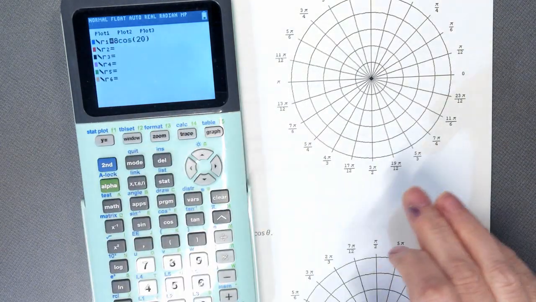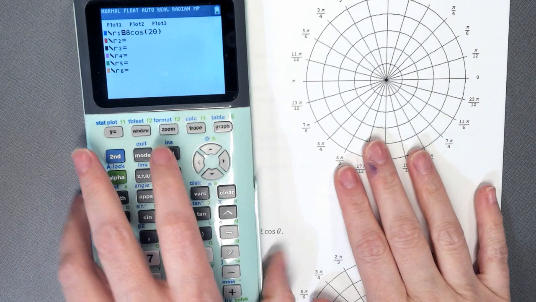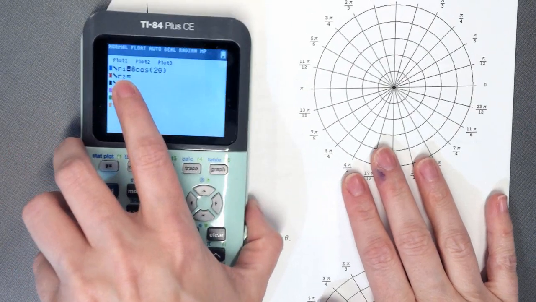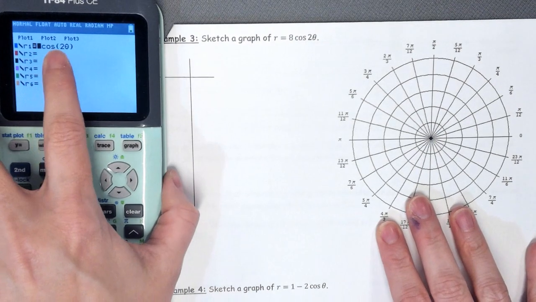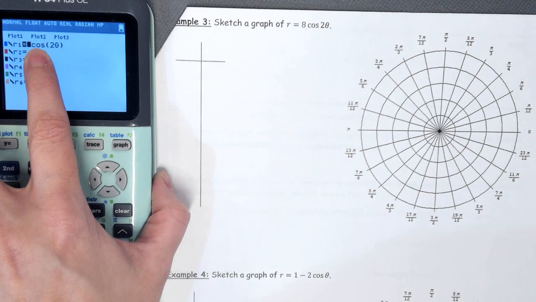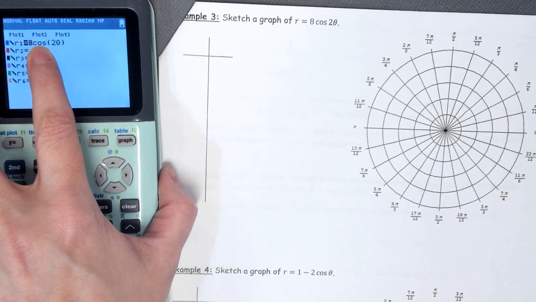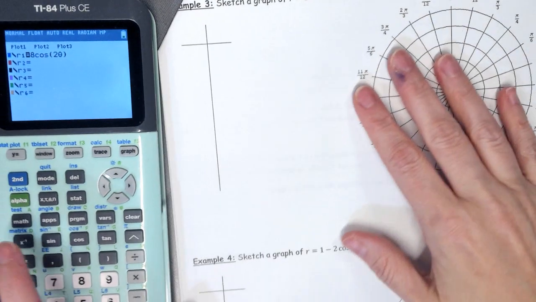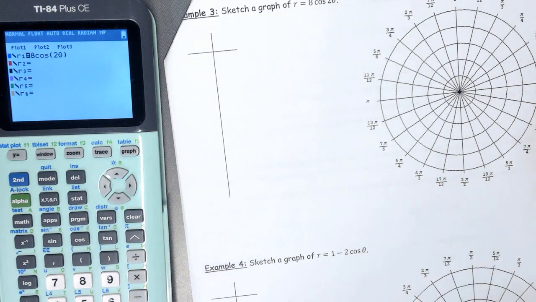And what that does is when you get to y equals, you should see that you have an r value here. So you're going to plug in r equals 8 cosine of 2 theta. And then I'm going to give you some points to label on there.